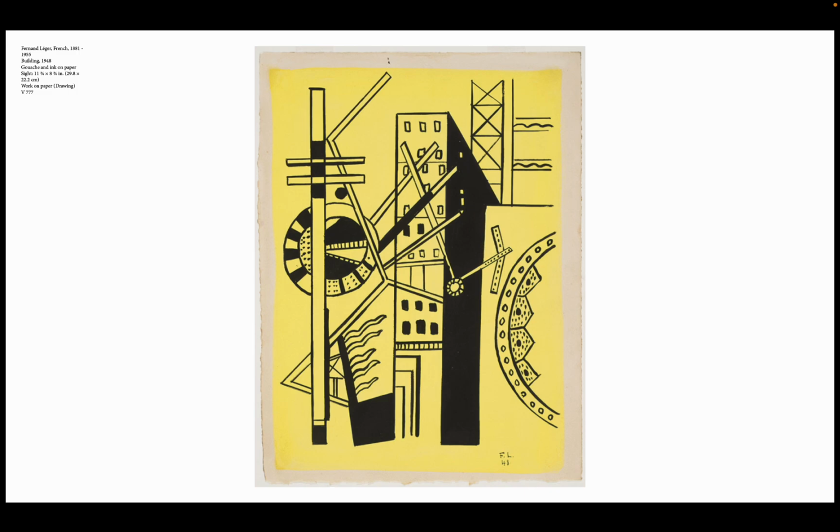Léger's drawing is an amalgamation of the elements of an industrial site. Ask yourself, what do you see in your surroundings that may be outdated or not in use, that is now just left to rot? How does that affect the way that you see your surroundings?